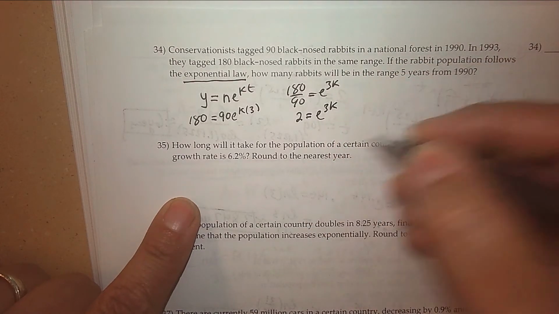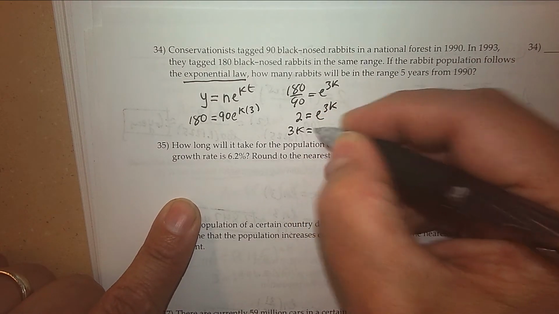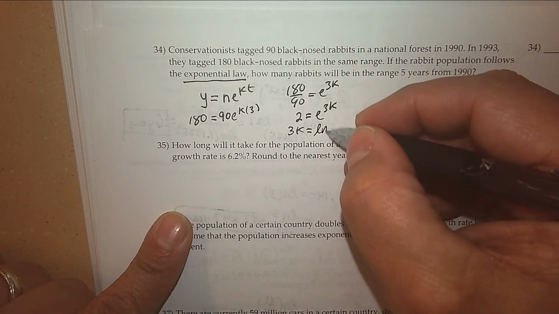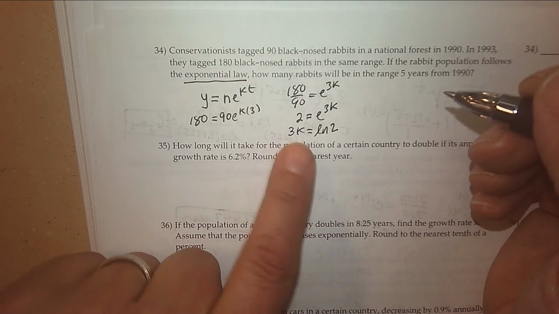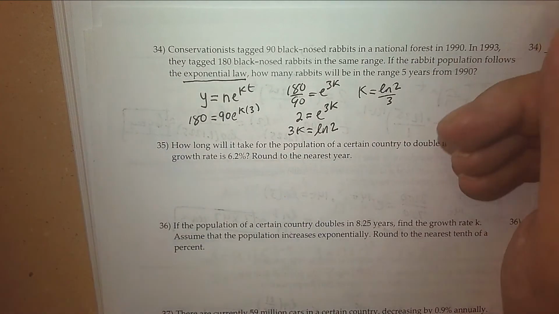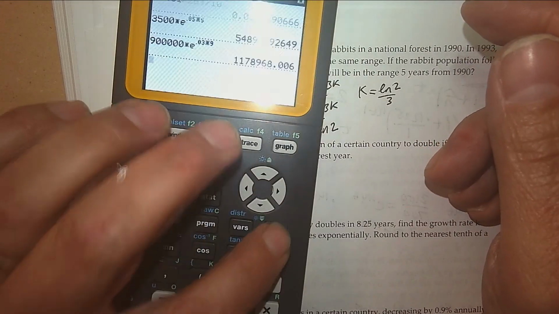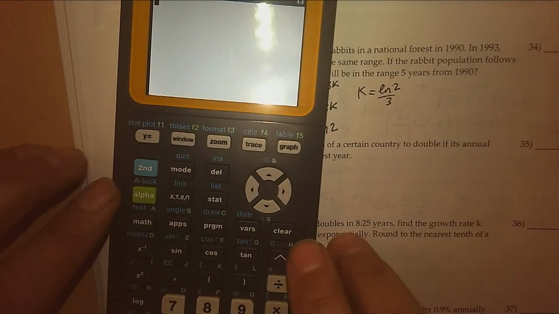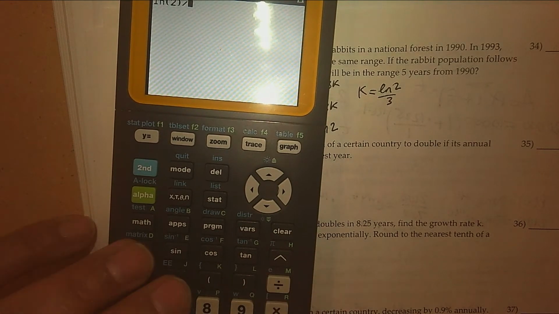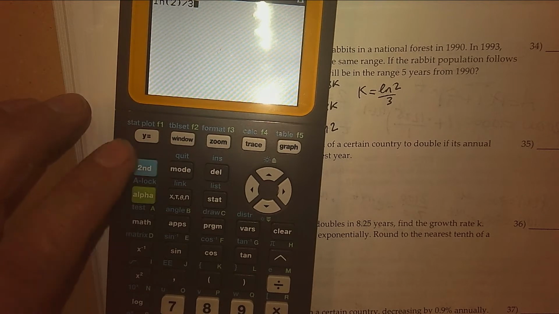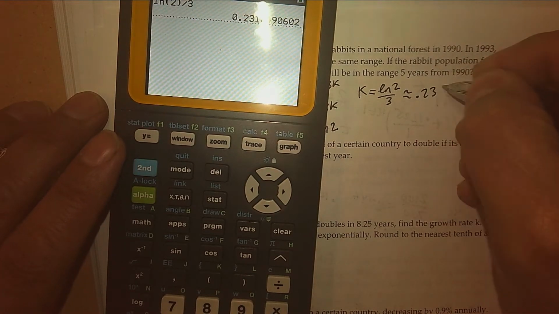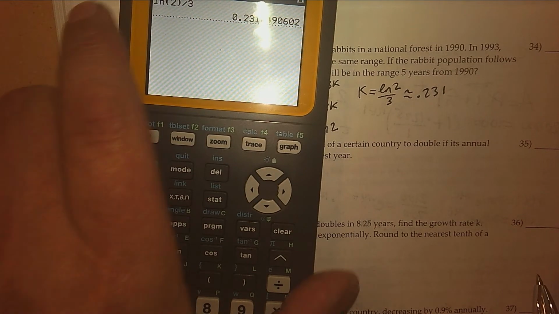To solve for K, I write this exponentially. Oh, it is exponential, right, as a logarithm. So the logarithm with a base of e is ln, and 2 goes inside. The last step to get K by itself is to divide by 3, and then use your calculator. So we have ln 2 divided by 3. So the growth rate, I'll round to 3 decimal places, is 0.231.